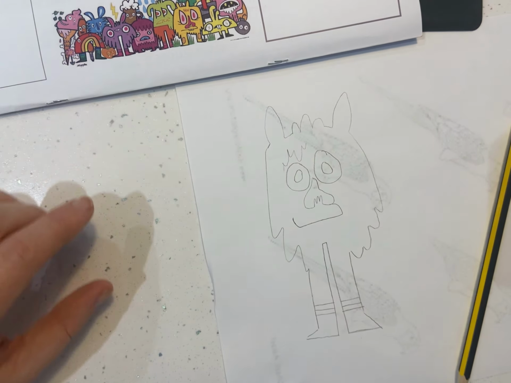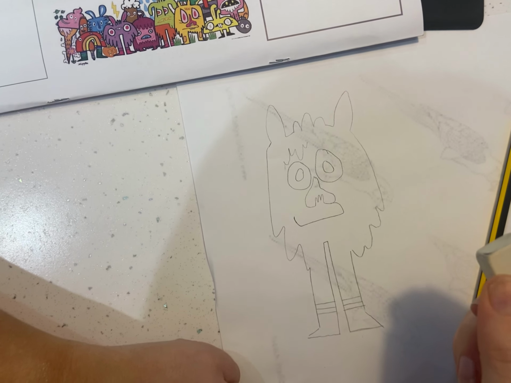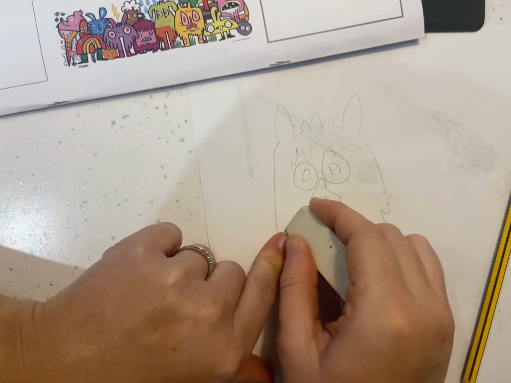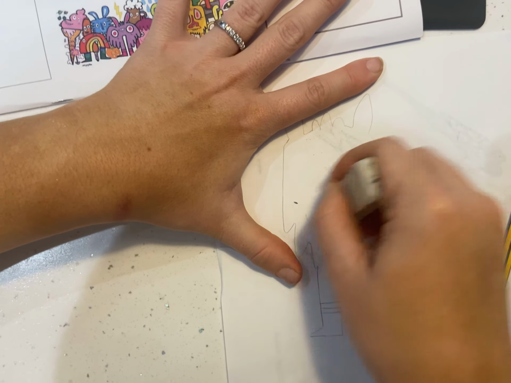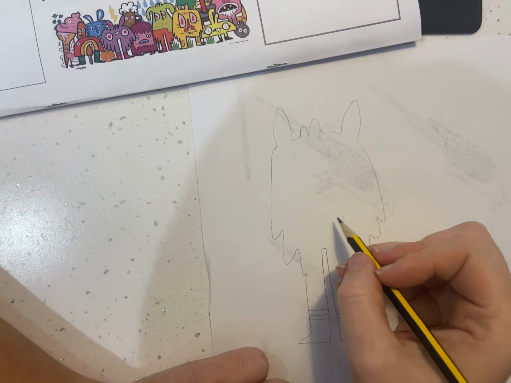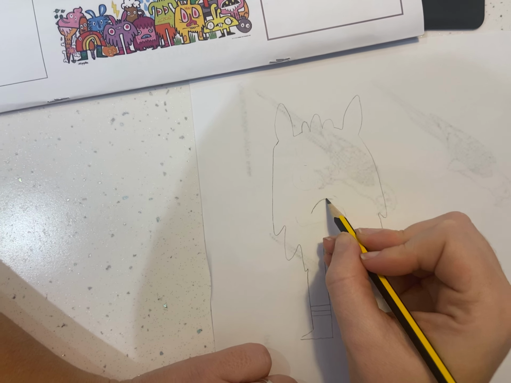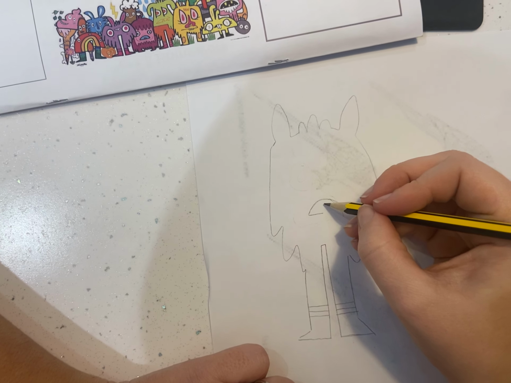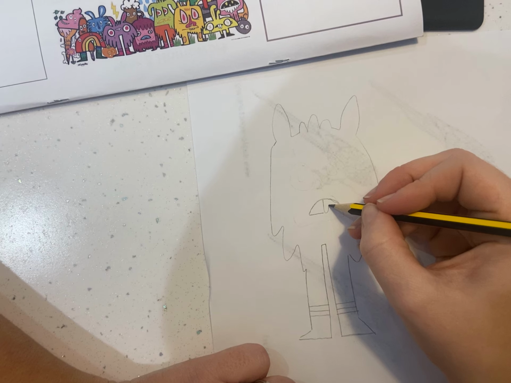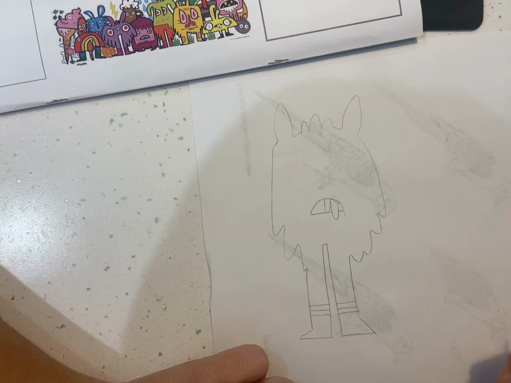Right, now I'm going to change that mouth. Okay, it's fine to make changes, do not worry. I think I want to change all of it. Let's start again. Might start with the mouth. I feel like the mouth's going to give a lot away. Okay, I want it quite goofy.